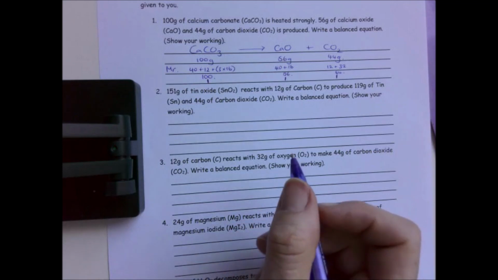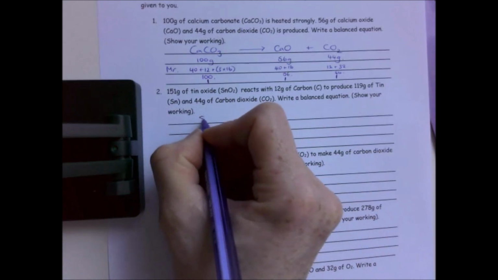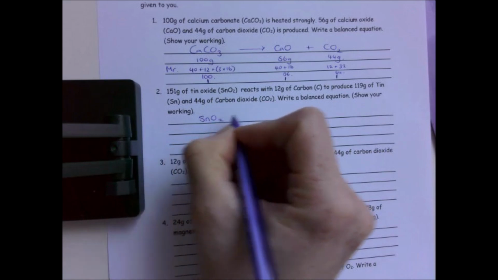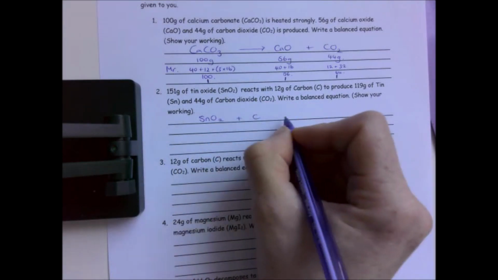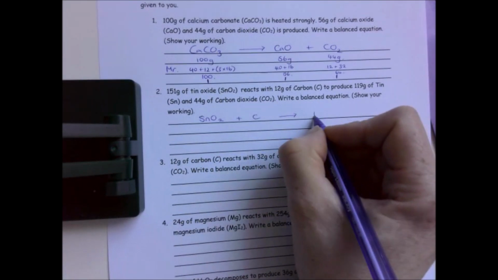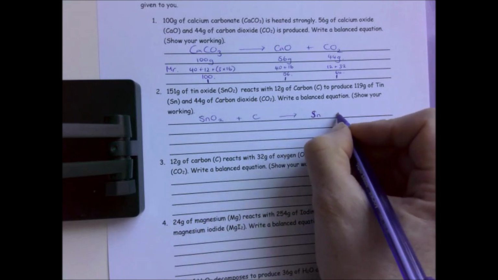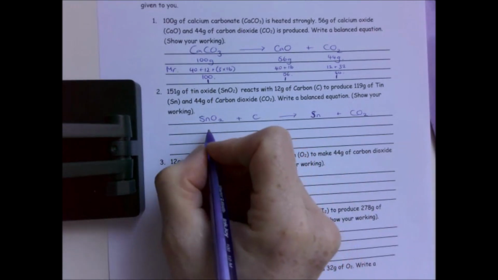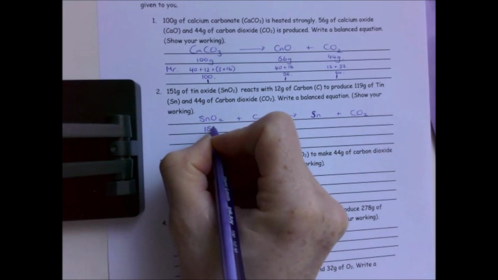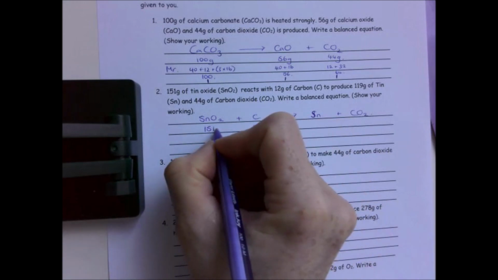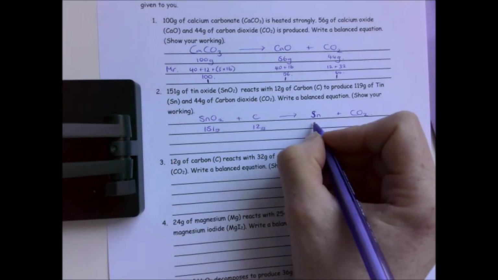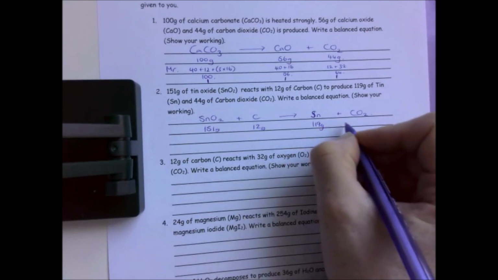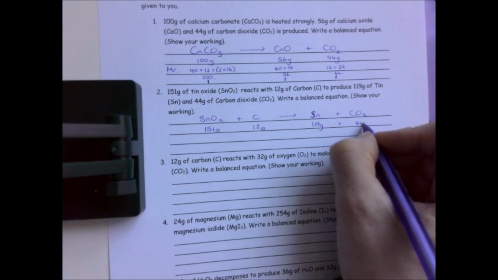Right, so I'm going to write out the equation that I've got. I've got tin oxide reacts with carbon to give me tin. Oh, I'm writing tin instead of the formula. Sn plus CO2. Again, I'm going to write out the quantities that I've got. So I've got 151 plus 12 grams gives me 119 grams plus 44 grams.